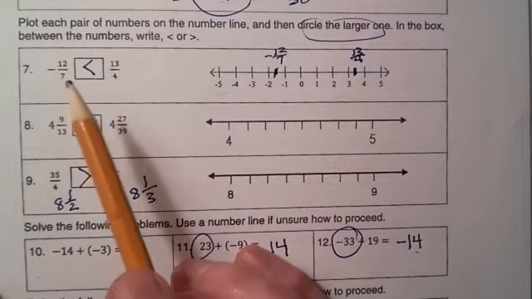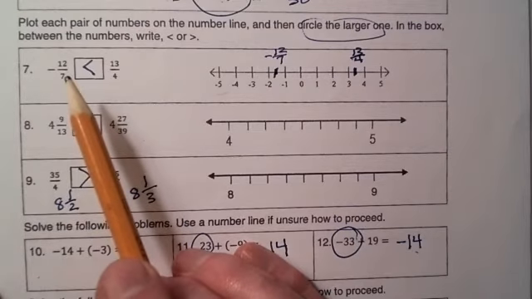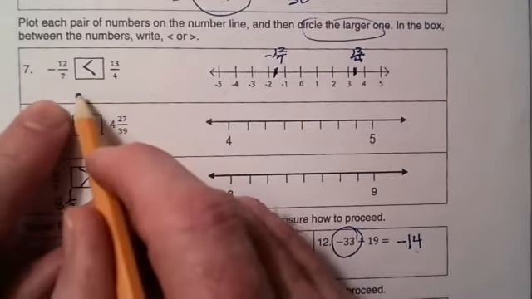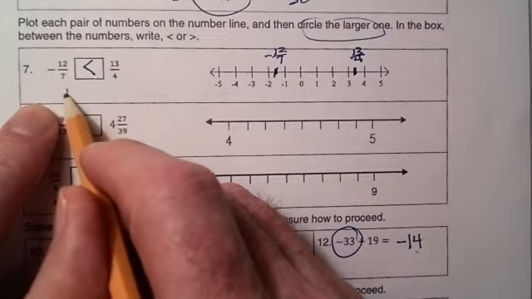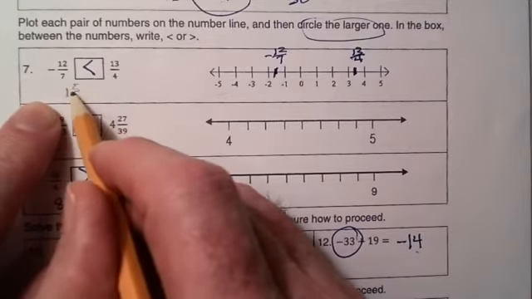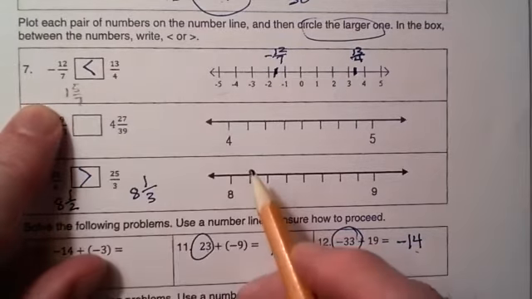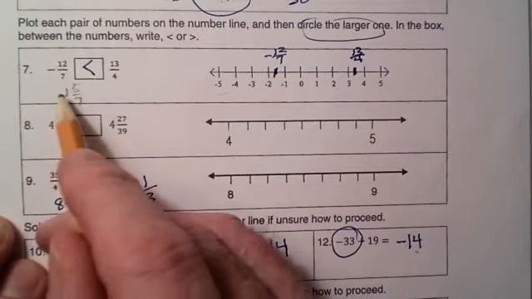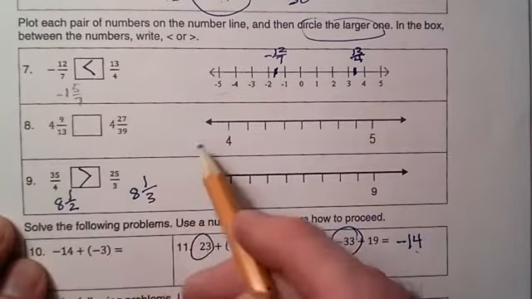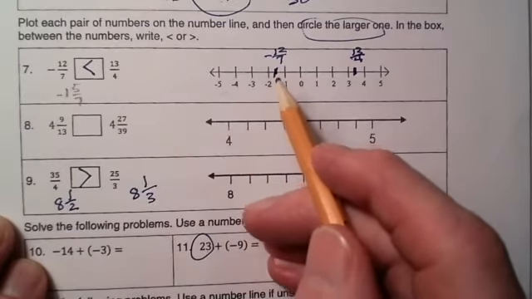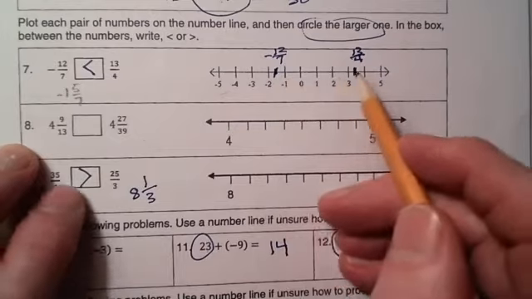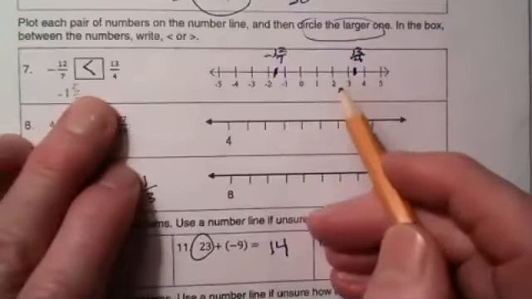But we've got minus 12 sevenths. Okay. If I turn that into a mixed number, 7 goes into 12 once, and there's 5 sevenths left. That's minus 1 and 5 sevenths, as a fraction. Minus 12 sevenths is like minus 1 and 5 sevenths, okay? And that would be like right here. Yeah, that's minus 12 sevenths. Versus 13 over 4.